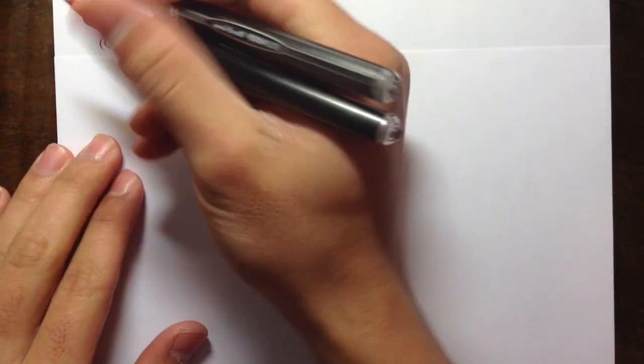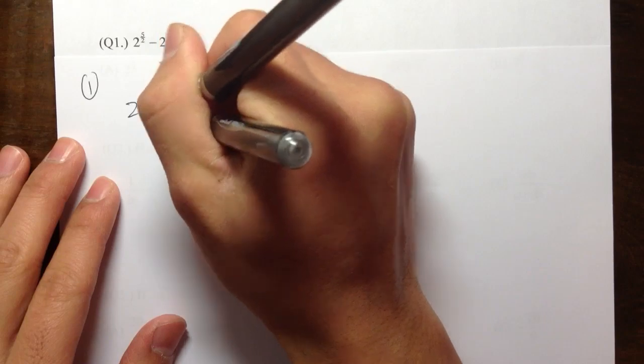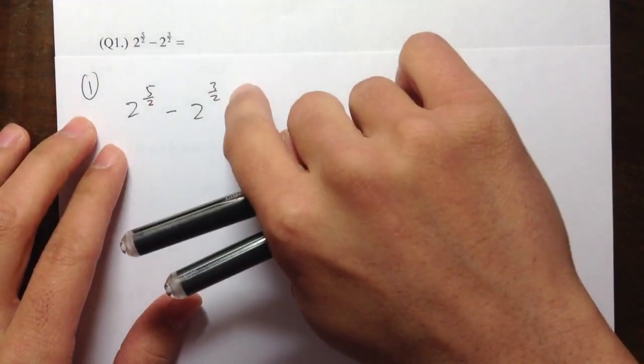Now we are going to do the questions from the official study guide of the ACCUPLACER exam, the college level math test. The first question: I have 2 to the 5 over 2 power minus 2 to the 3 over 2 power. In this case, we are dealing with rational exponents. We have fractions in the exponents.